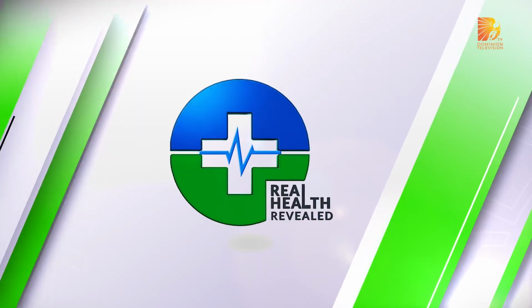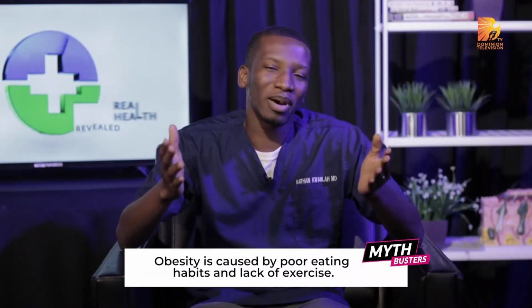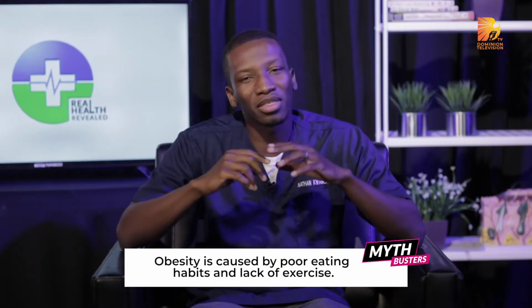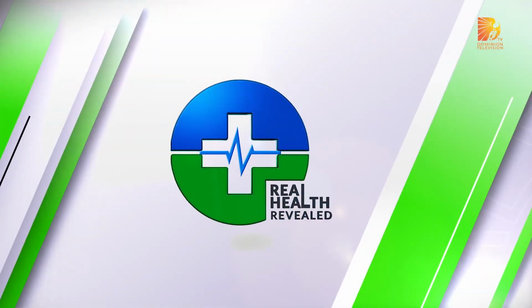There are some funny myths on obesity. Let's debunk them. So yes, obesity is caused by some poor eating habits and lack of exercise, but it's not the only thing. There's stress, there are medical conditions, and other things that can contribute. There's also a bit of a hereditary aspect to it.